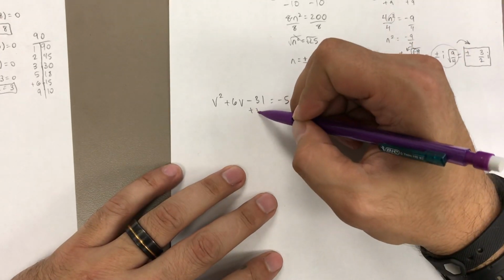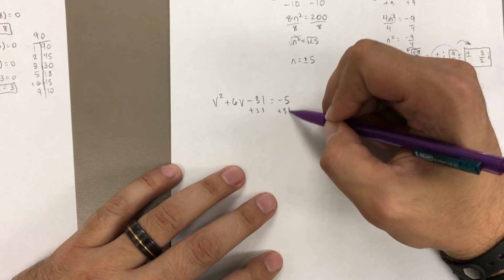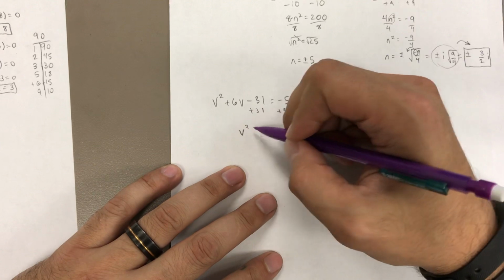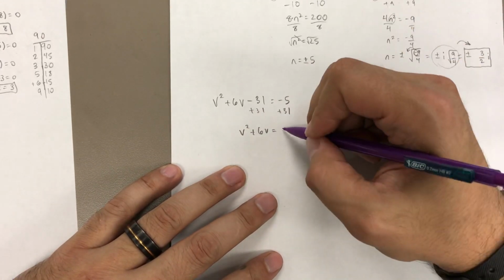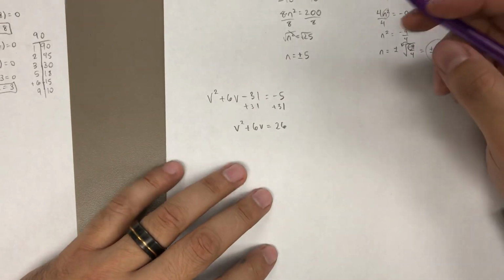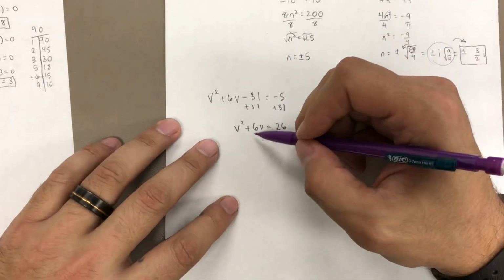First, we add 31 to both sides. So that gives us v squared plus 6v equals, and then 31 minus 5 is 26. Now we need to turn this into a perfect square.